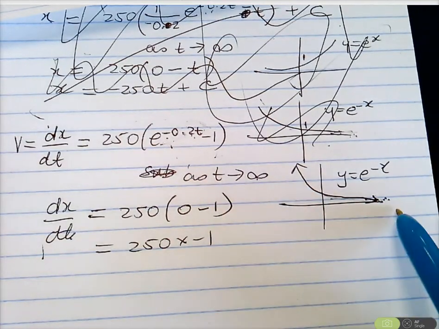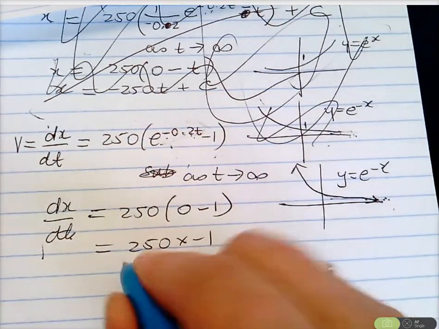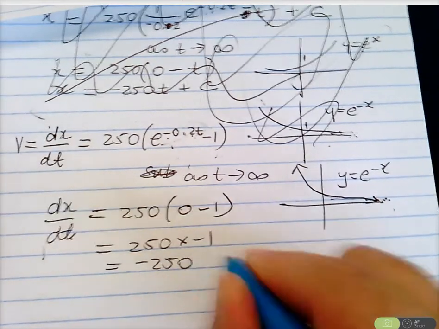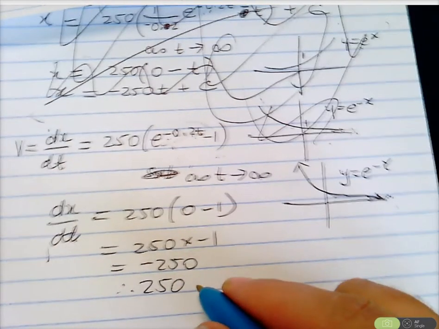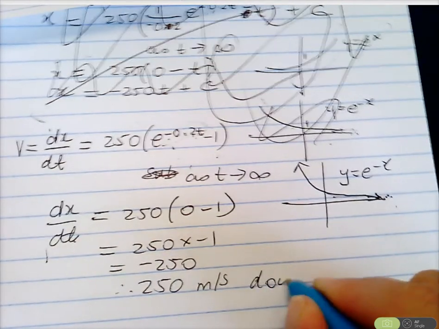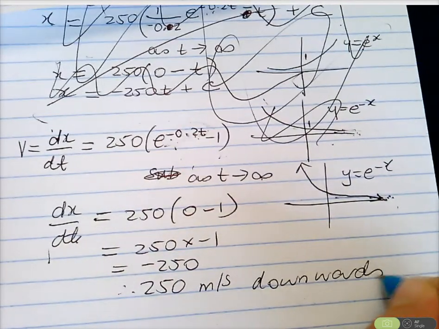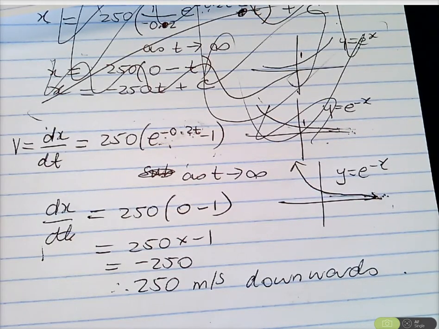As t gets larger, this approaches 0. So it becomes 250 times negative 1, which is negative 250. Therefore, the speed is 250 meters per second downwards. The negative just means down. It's velocity. Velocity has magnitude and direction.